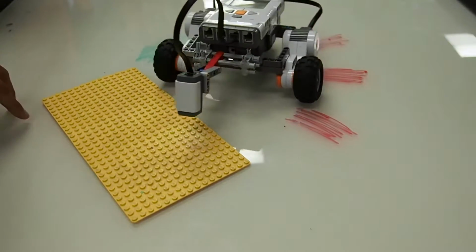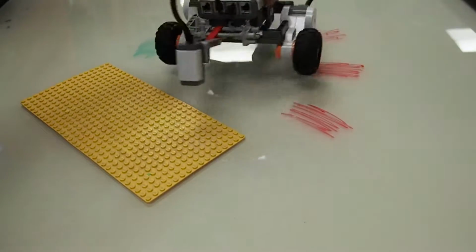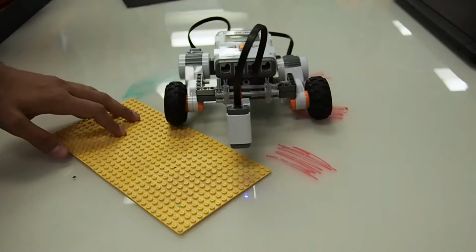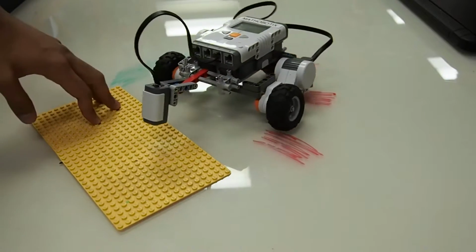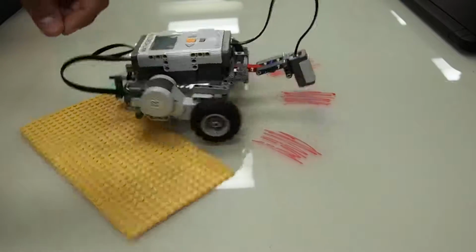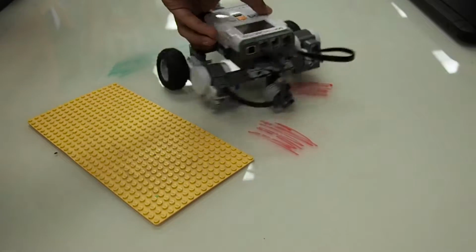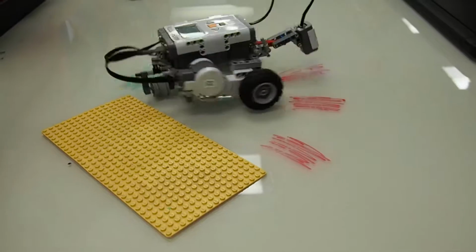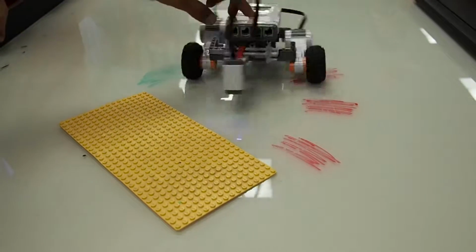You can see when it gets to the yellow, it goes slow. When it gets to the red, it should stop, but it isn't. So on the red, it actually stops for just a short second, but then keeps on going. And then when it hits the green, it goes fast for a more consistent period of time. And yep, so that's it.